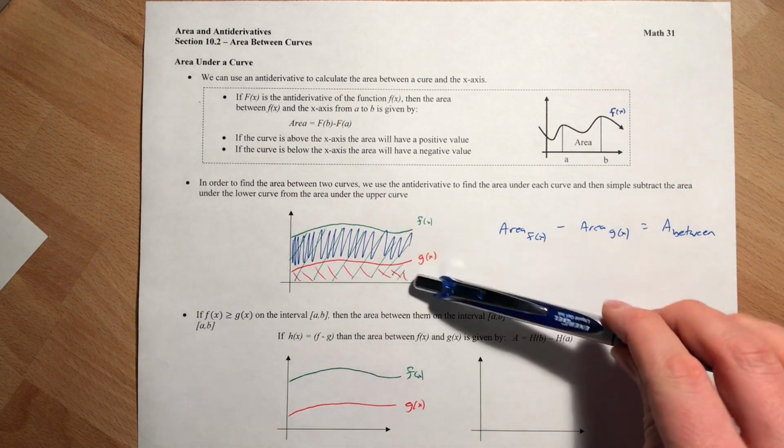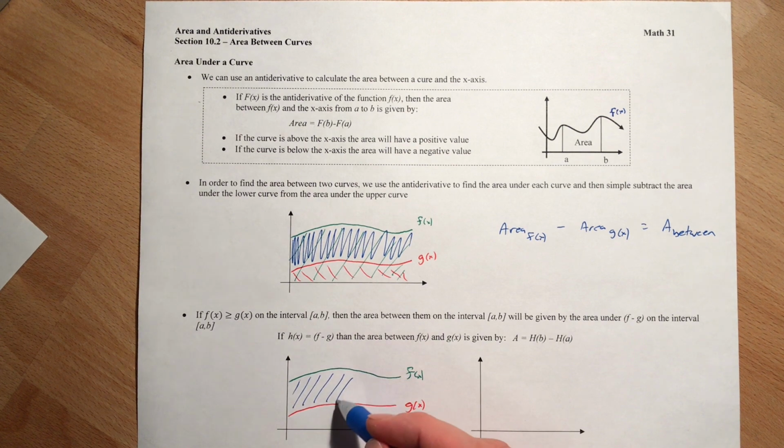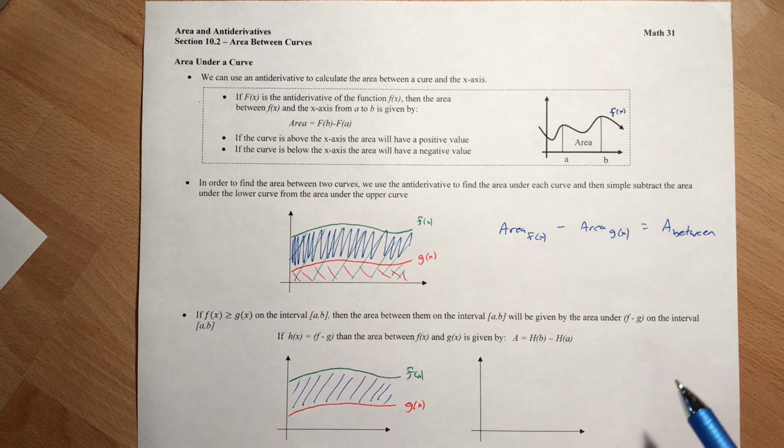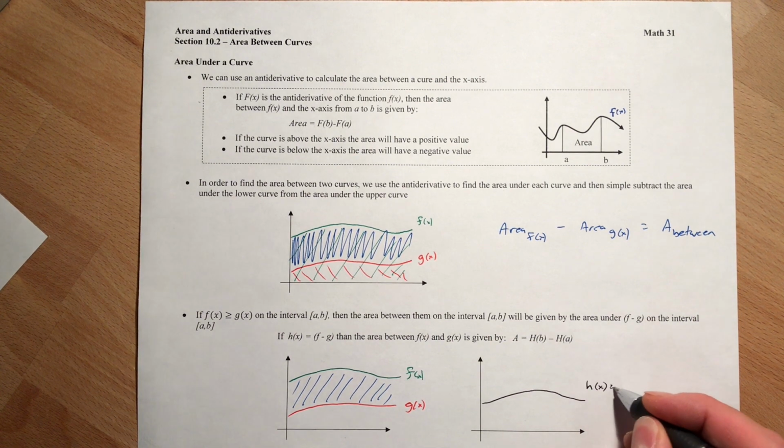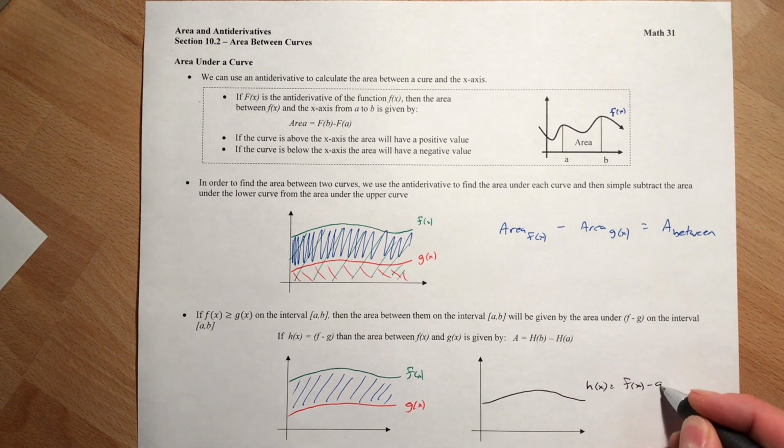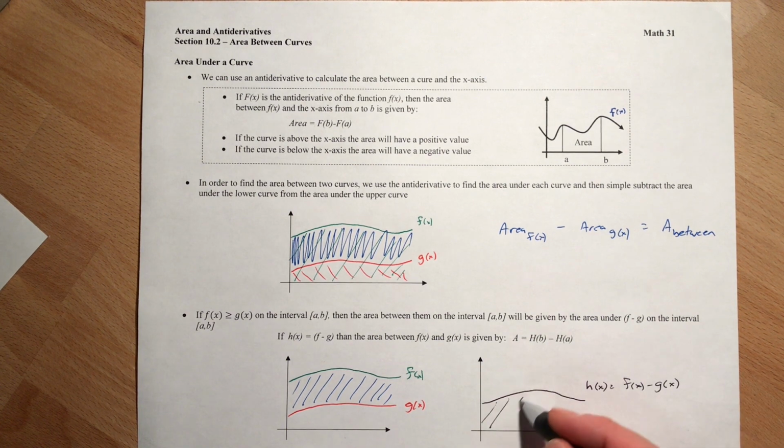Now, as we've done before, we just subtracted the two, and that gave us this area between them. The other way that we can do this is we can introduce a new function. We're going to take a new function h of x, which is just the original function subtracted. If we do that, we'll get another function, which will be some combination of those two. So this is h of x, which is just f of x minus g of x. And then if I take the area under here, these two areas will be the same. So the area between them and the area here, this area A and this area A, are going to be equivalent values.